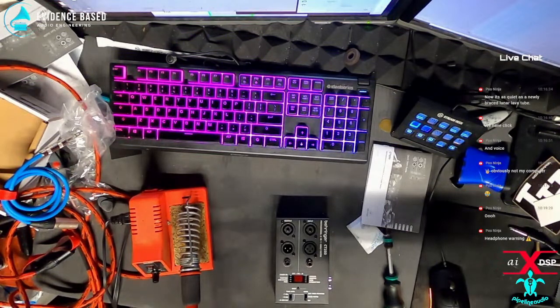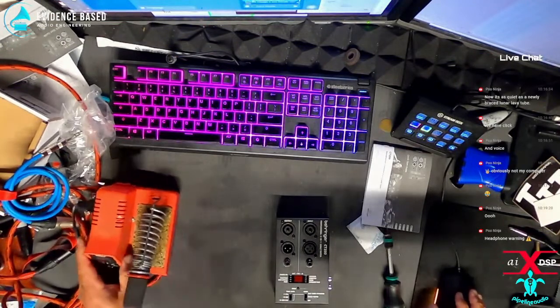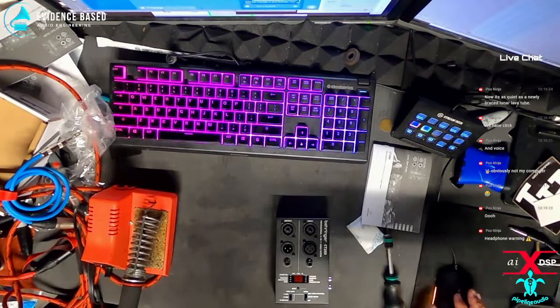But yeah, I don't know why the audio stopped. That's happened before. Don't know what it was. I had to restart OBS, but then it came back up okay. Interestingly enough, it usually doesn't. Oh, headphone warning. Yeah, well, it works.